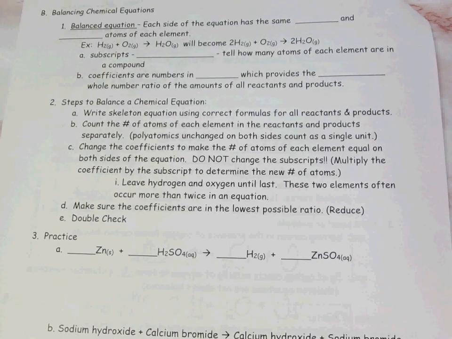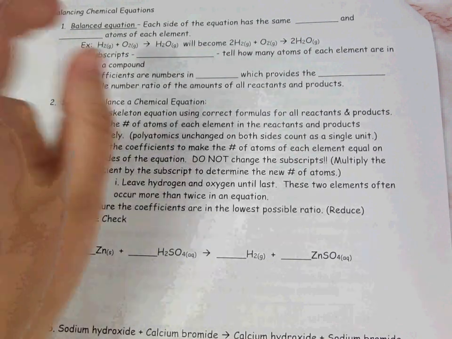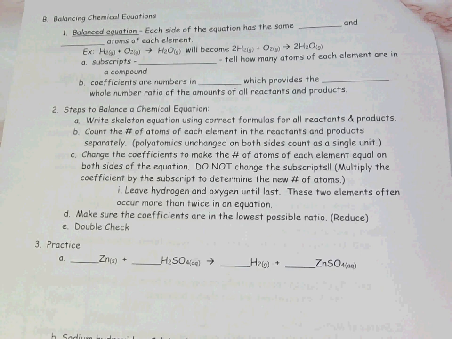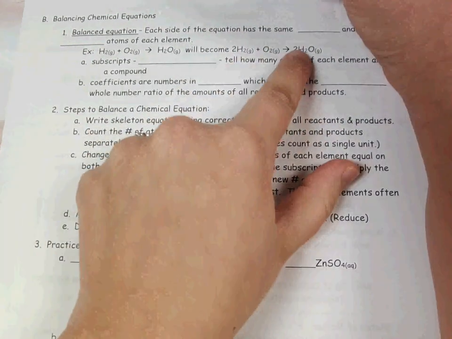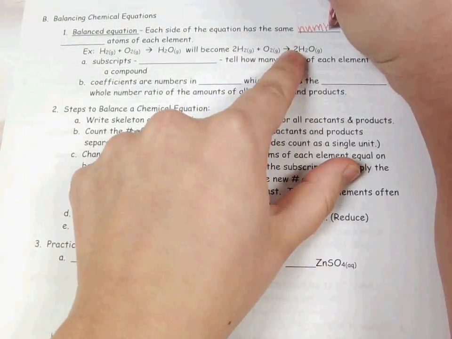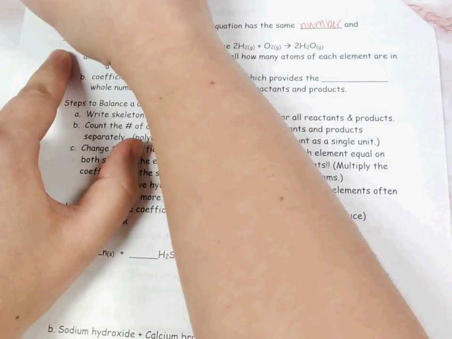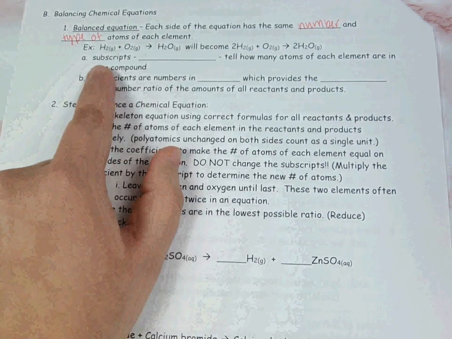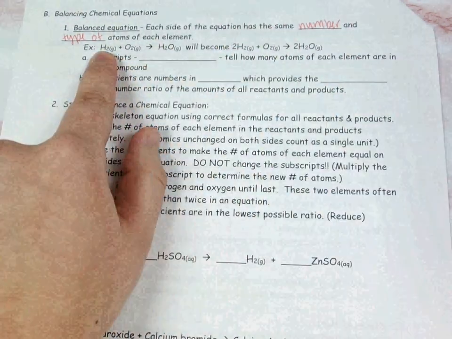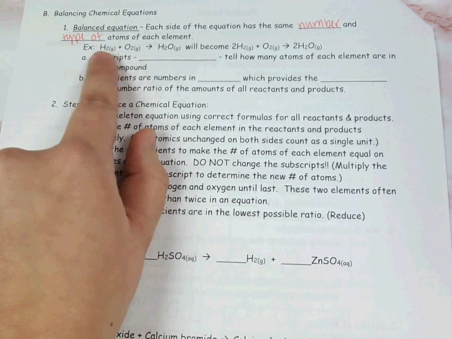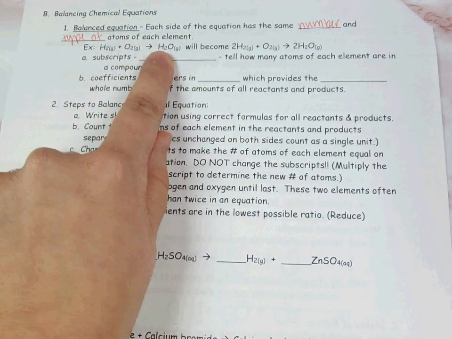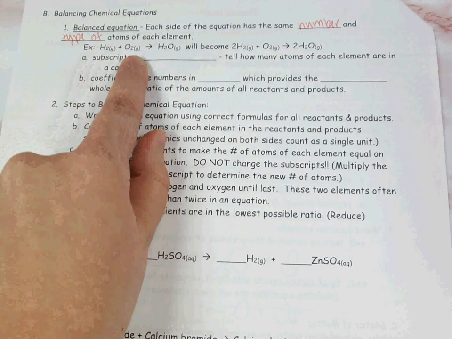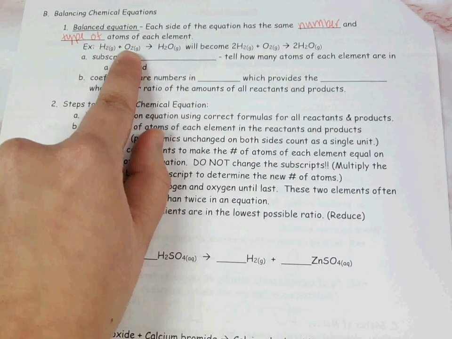All right, starting on page 2 of the notes, a balanced chemical equation is an equation in which each side has the same number and type of atoms. So, for example, in this equation, if I have hydrogen and oxygen reacting together to form H2O, which is a real compound, hydrogen has to have a 2 on it because it's diatomic, and oxygen also has to have a 2 on it because it's diatomic.